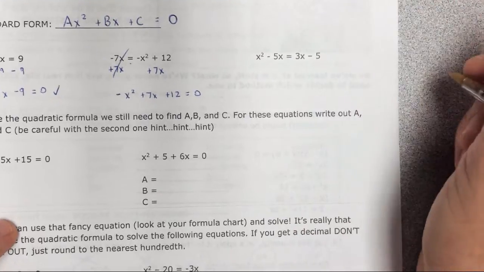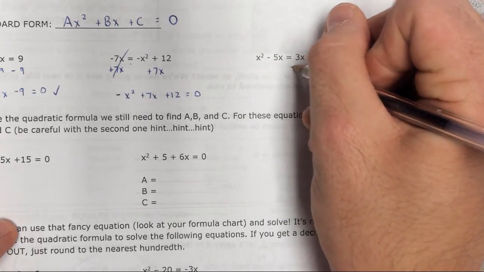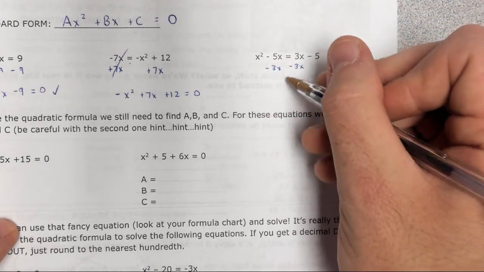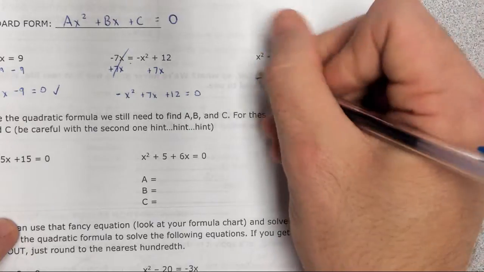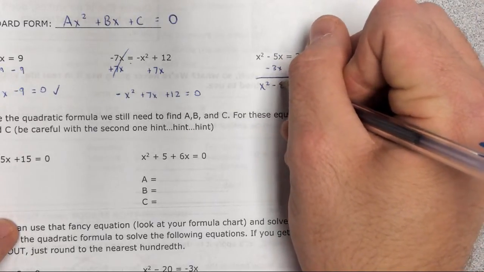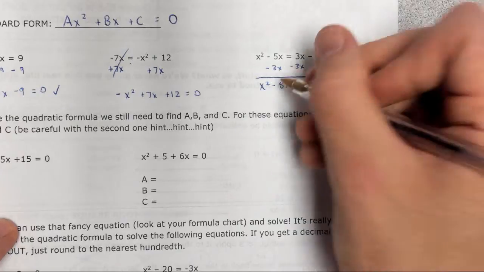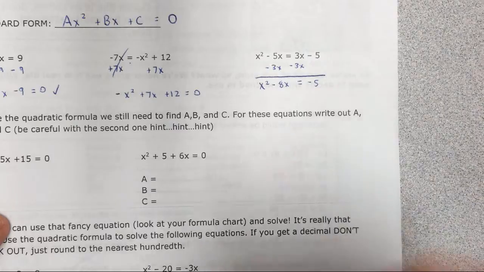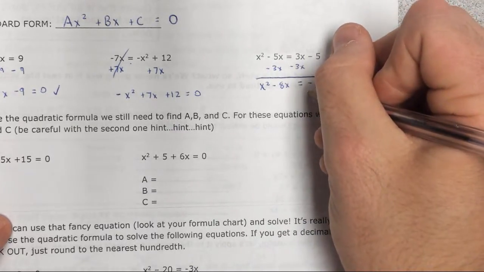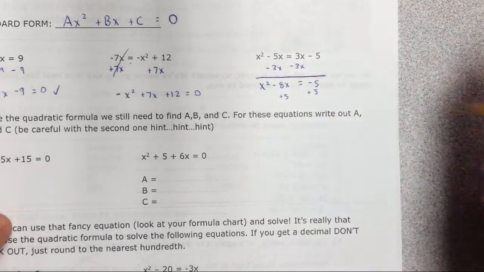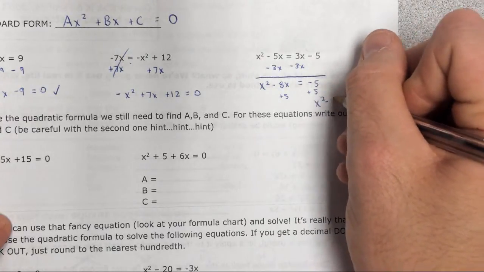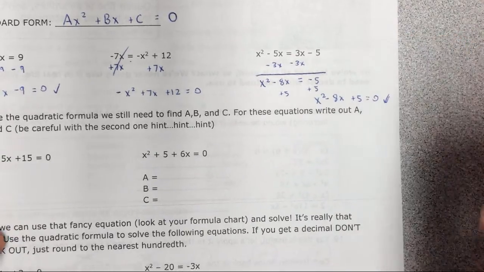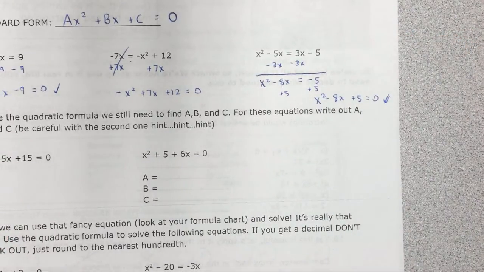Alright, now this one, I have 2 steps. So I want to get rid of the 3x first, minus 3x. This one I can combine because I have like terms. So I have x squared minus 8x, because minus 5 and a minus 3 combine to give me minus 8. That's equal to negative 5. Alright, well again, I want to get it equal to 0, so I add 5, add 5. So I have x squared minus 8x plus 5 is equal to 0. And that I am good with.